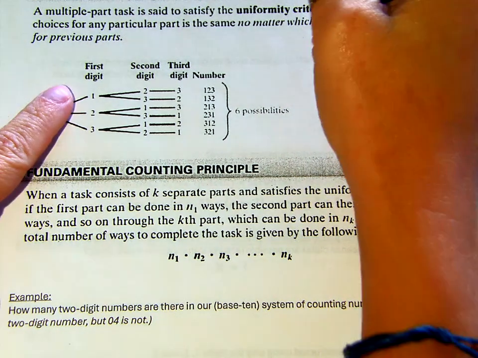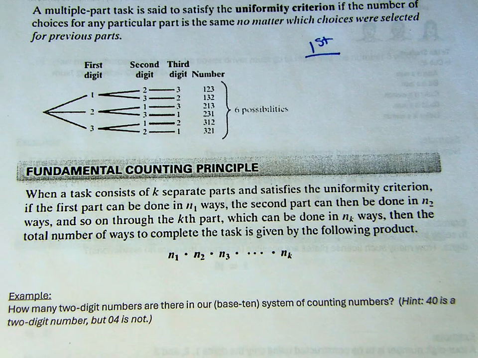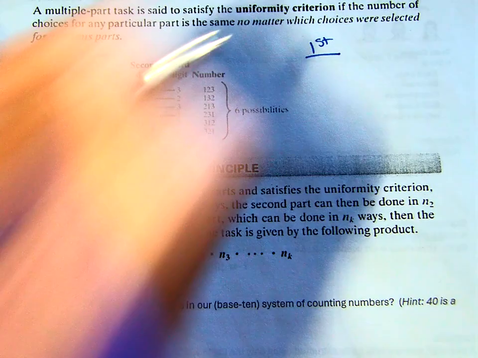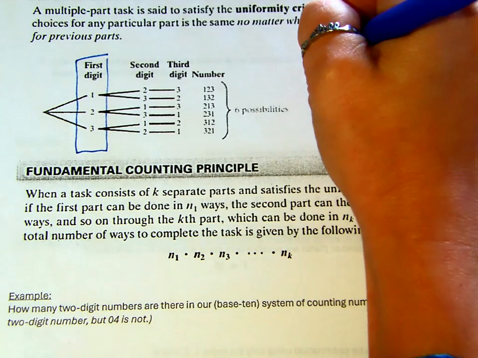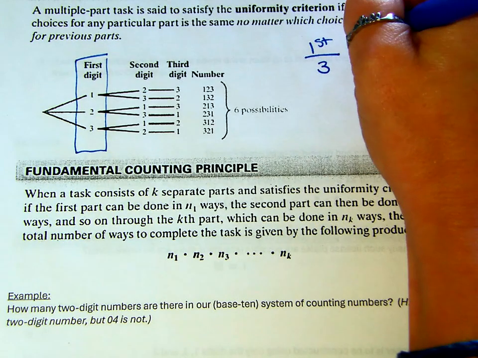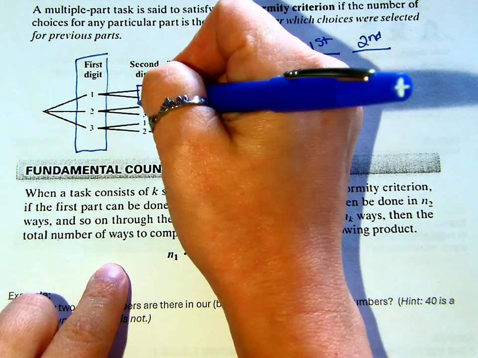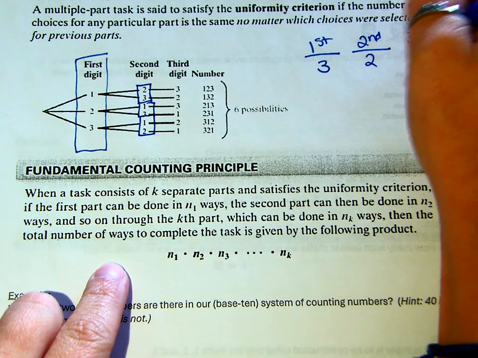So for our first digit, how many different ways did we get to have? Like, what's the choices? How many choices did we have for our first digit? First digit, that's this one. How many different options did we have for our first digit? There's 3 different options, right? And then for our second digit, how many different options did each of those have? 2. And for our third digit, how many different options did each of those have?